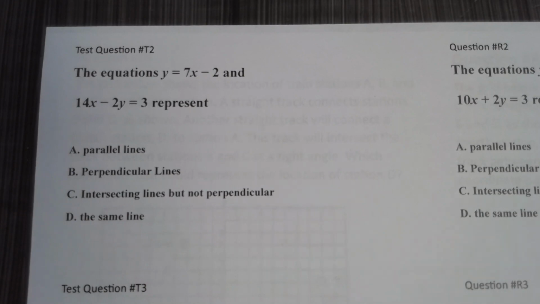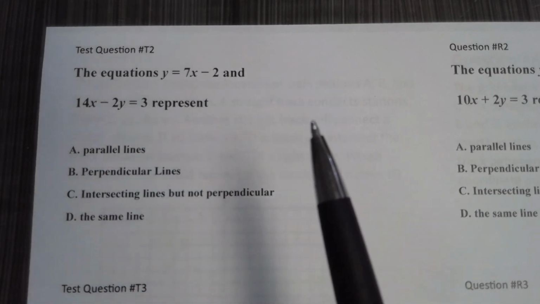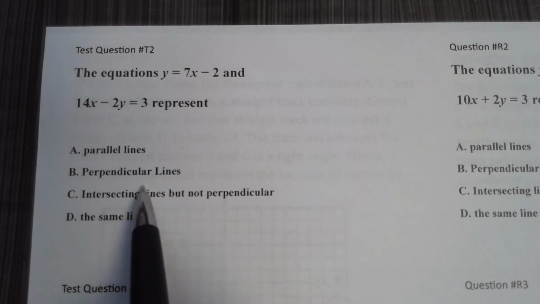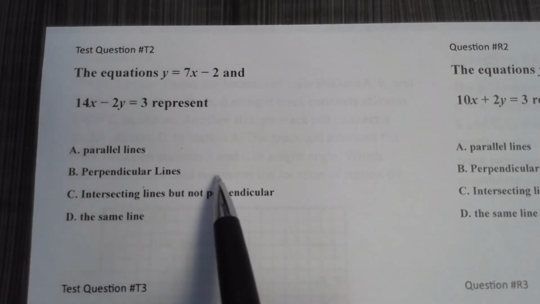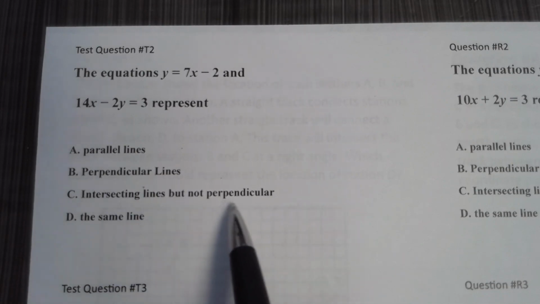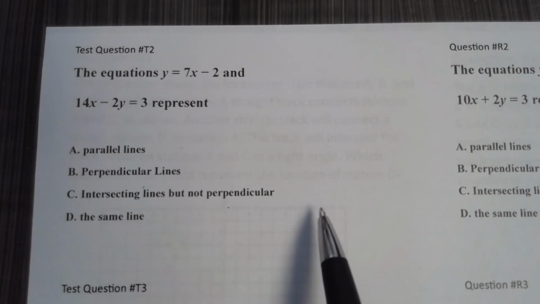So if we look at our answer choices, we see parallel lines. And we need to write right beside of that, same slope. Perpendicular lines, I want you to write right beside of that, opposite reciprocals. And then intersecting lines, but not perpendicular, you would write not opposite reciprocals here and not the same slope.